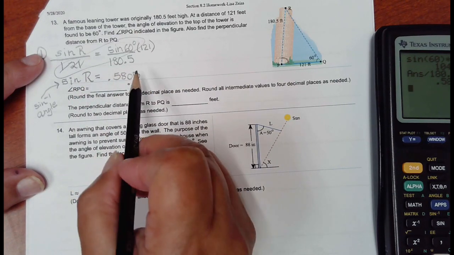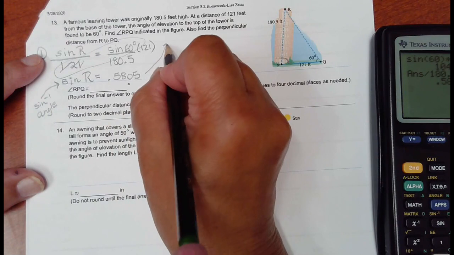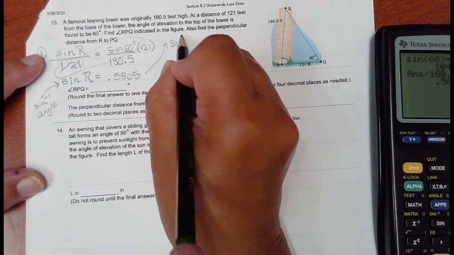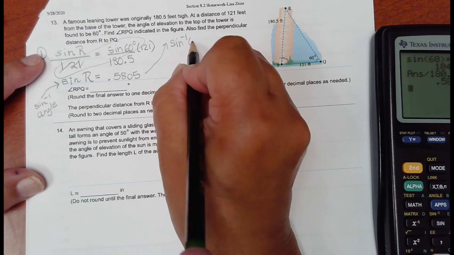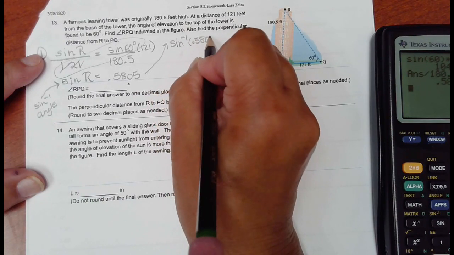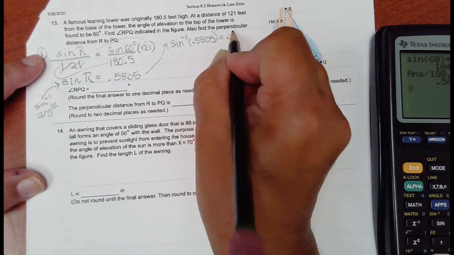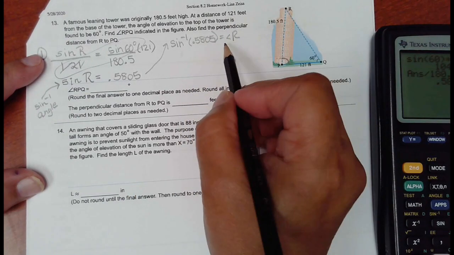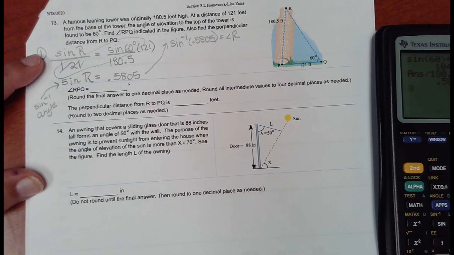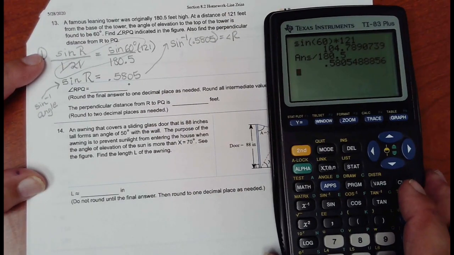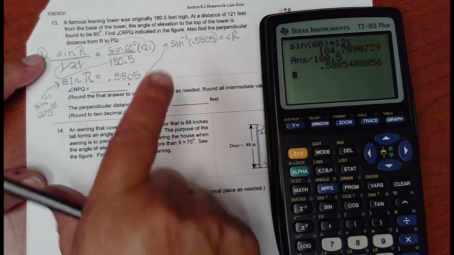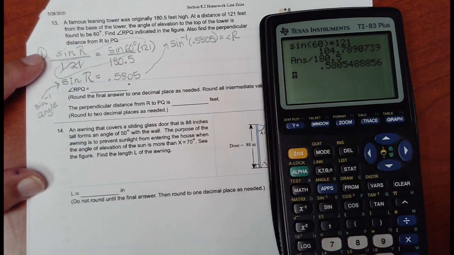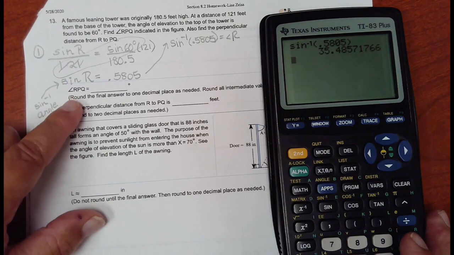So now we're going to put this in. We're already in degrees. That means our inverse is going to come out in degrees. So second sine of 0.5805. And I got 35.4857. We're rounding things pretty much to 1 decimal place, but round all intermediate values to 4 decimal places. I'm always suggesting to you that unless you're at the very last step of the problem, you should be holding at least 4 decimal places.